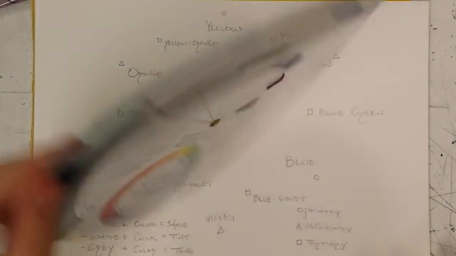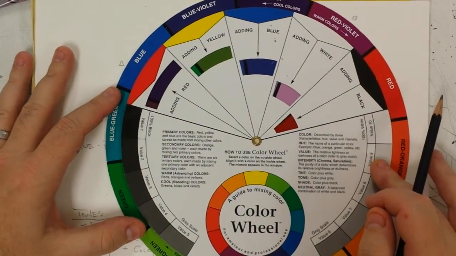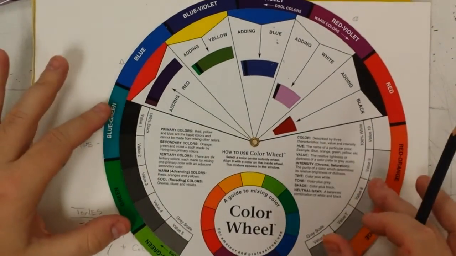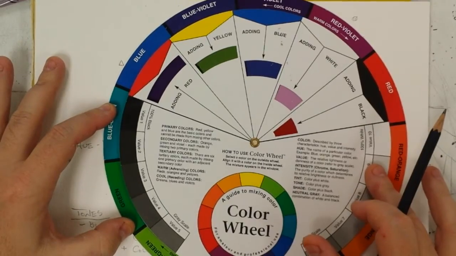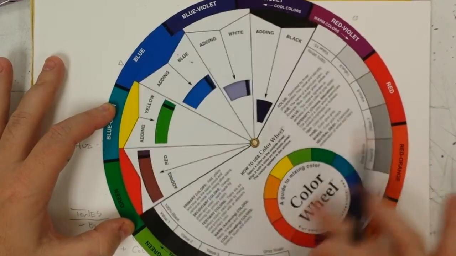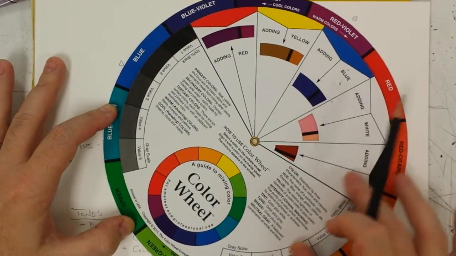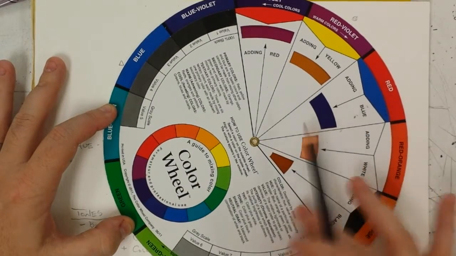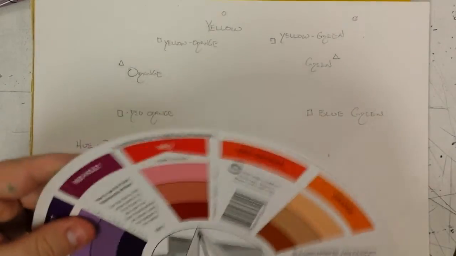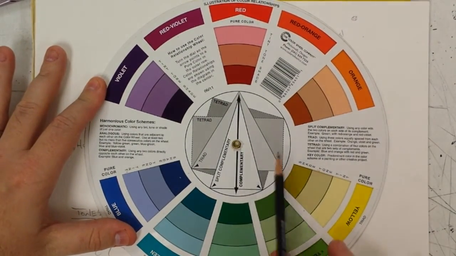Now, this is the color wheel, and you were all assigned to also get a color wheel, okay? My recommendation, they make a little pocket one that's really neat. So you can use this as a nice reference. It'll tell you what happens when you add certain colors to certain other colors, so you know kind of what you're mixing. On the back, it has something we will talk about next week, which are your color harmonies.